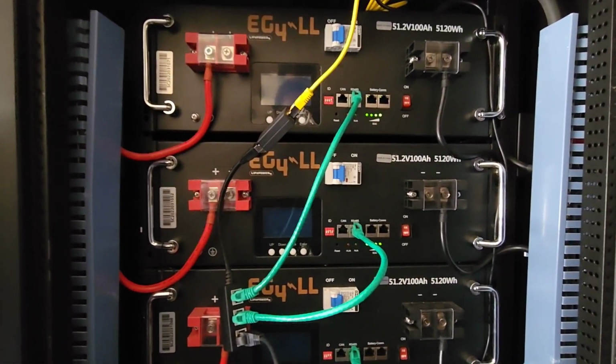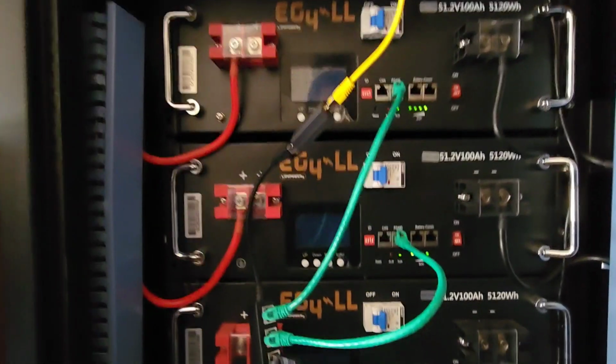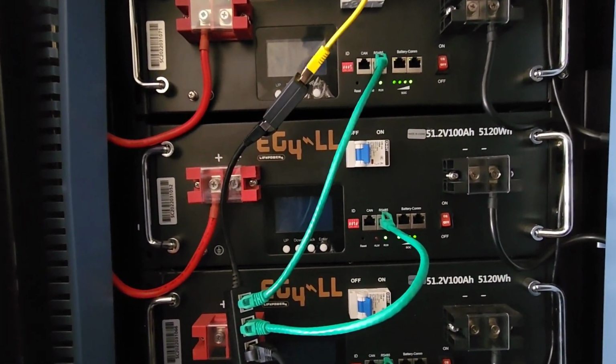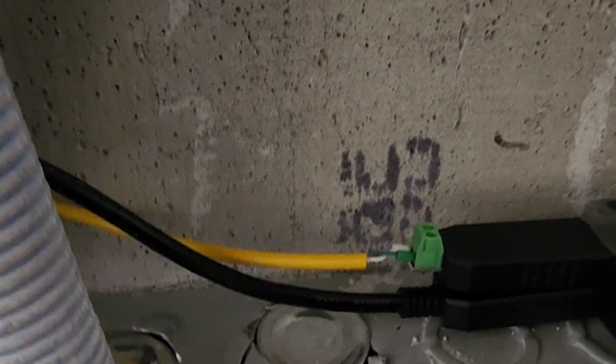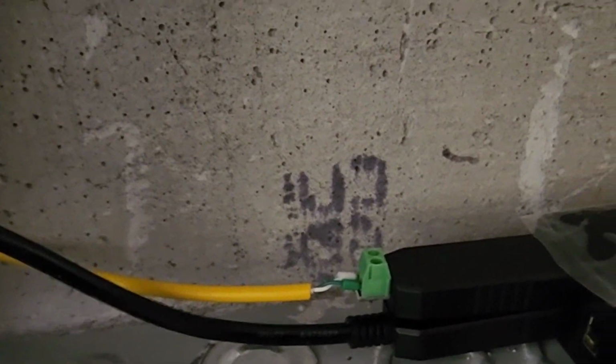All right, folks, so once you get all this connected and your dip switches are in the right position, this cable comes up from the coupler and goes into the Raspberry Pi from Solar Assistant.